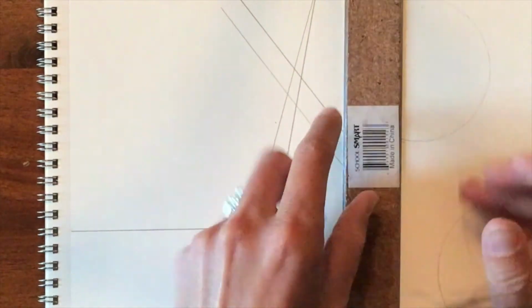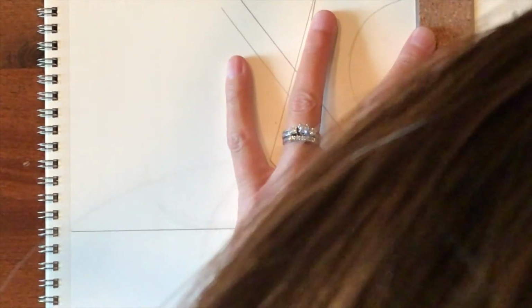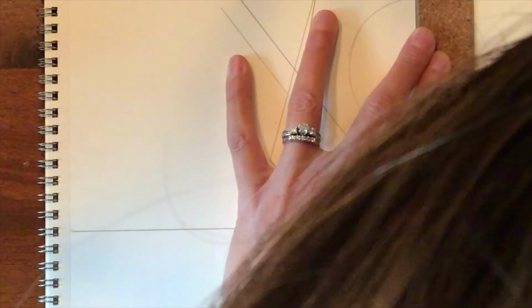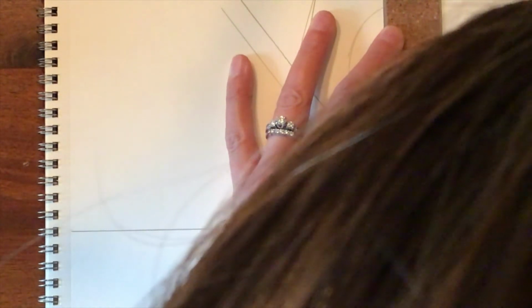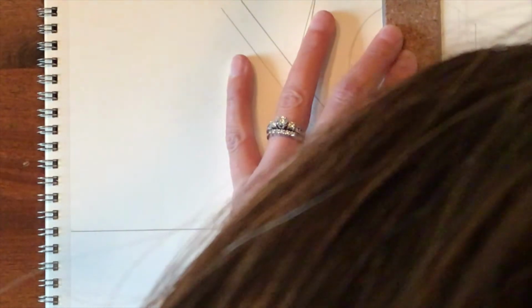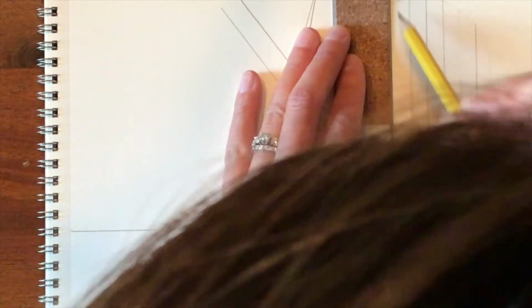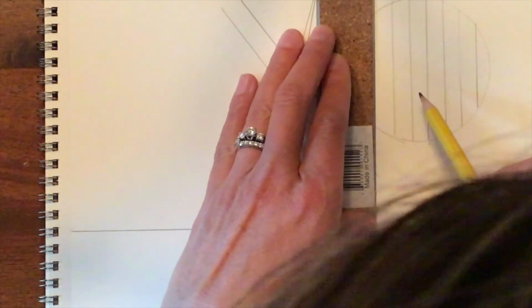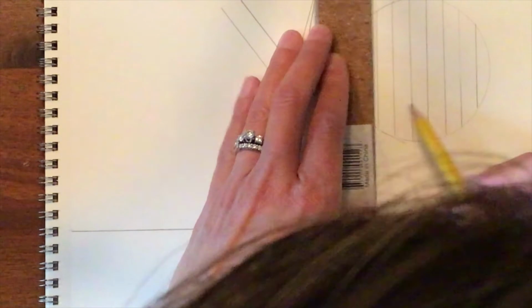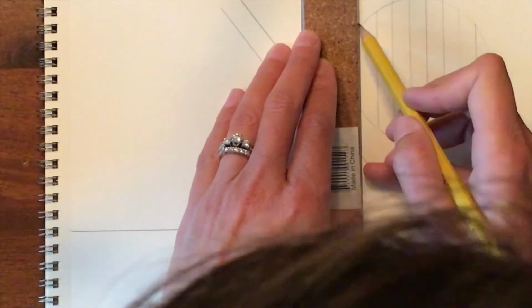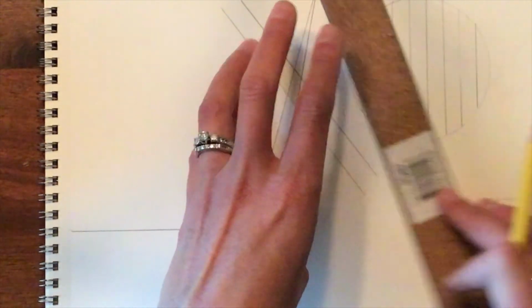One of the requirements is that it has a checkerboard on it. So I think what I want to do is make my checkerboard inside this circle. You can see why the ruler comes in handy, because I am doing quite a few straight lines for this project. Okay, so it's not a checkerboard yet.